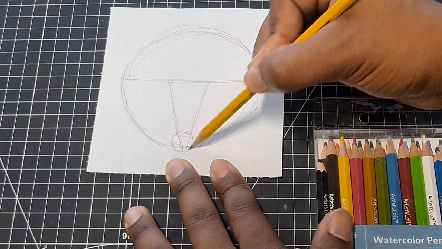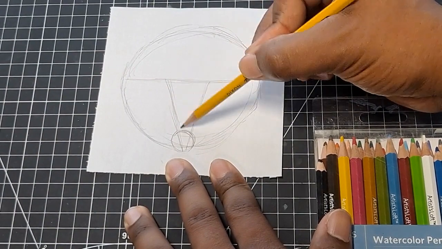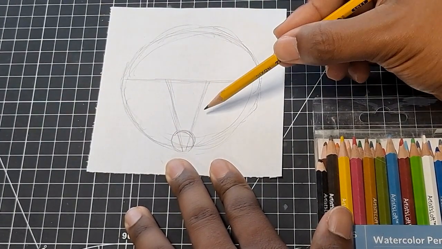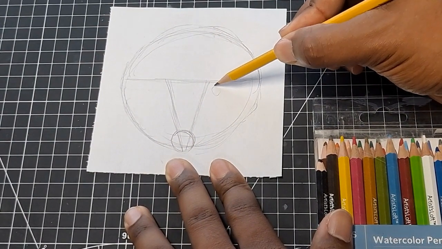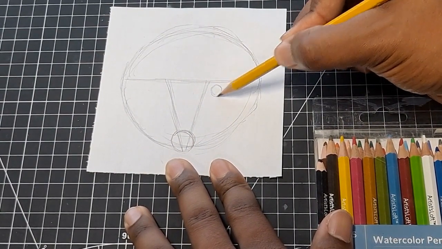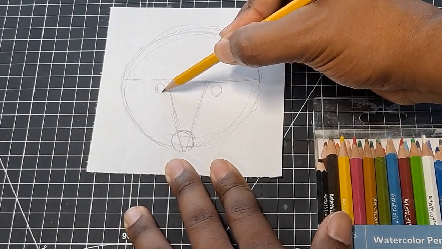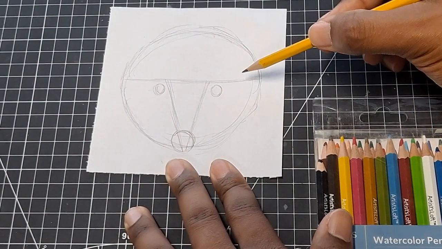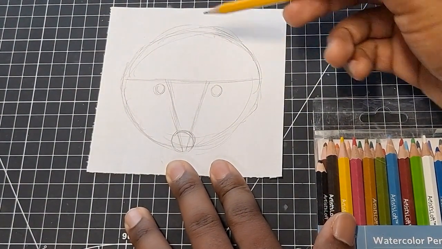It's okay if your beginning drawing is messy too, because we're going to erase it and then refine it later on. We're also going to draw some circles for the eyes. And at the top of the circle, we're going to draw some ears using some triangles.